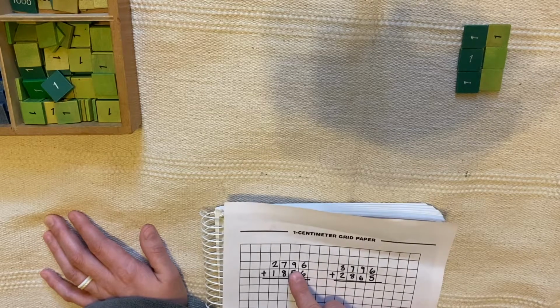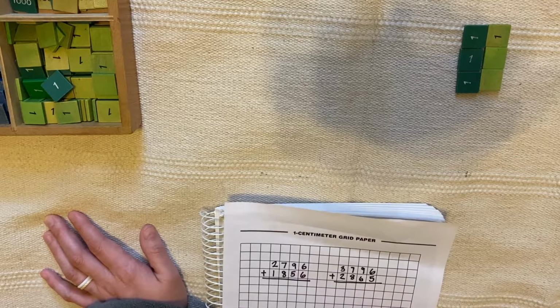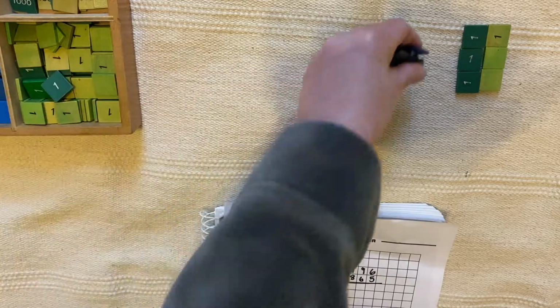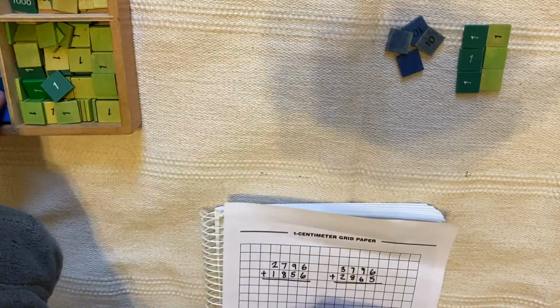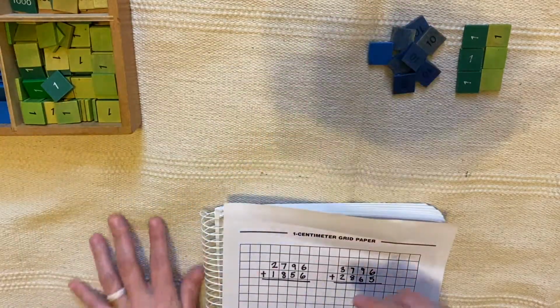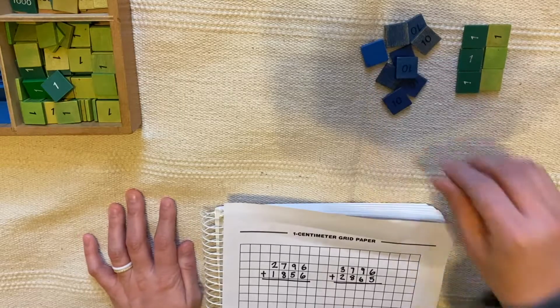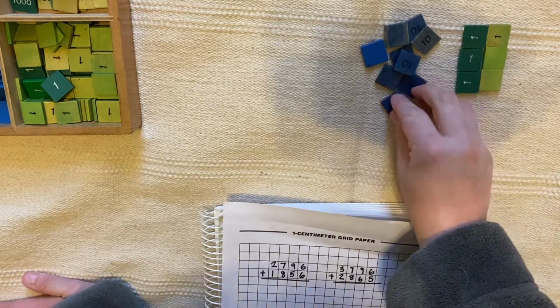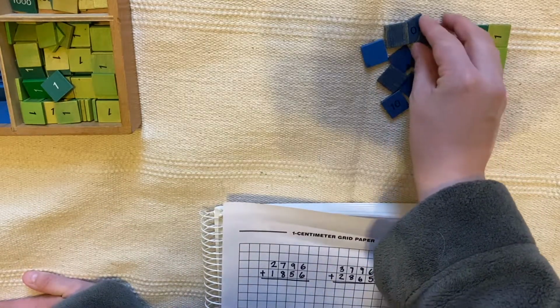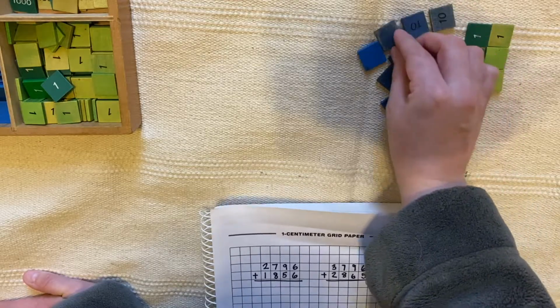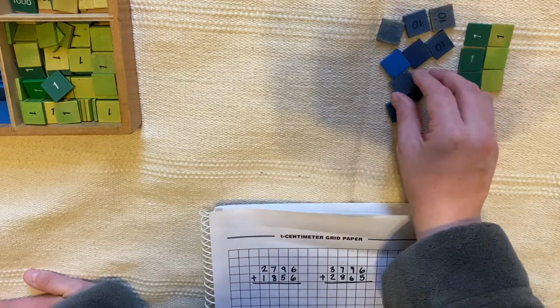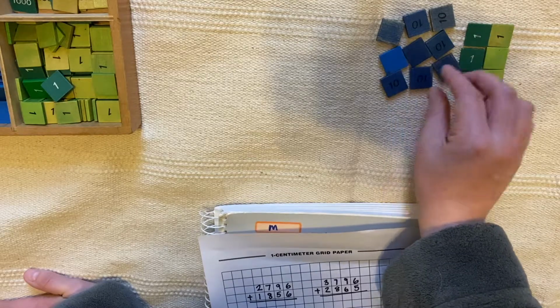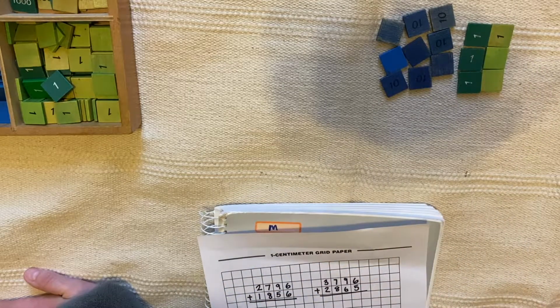Okay, then we're going to pop over to the tens place, and we see that we need 9 tens. So 1, 2, 3, 4, 5, 6, 7, 8, 9. Lay those out a little bit more nicely so you can at least see them all there. Okay, so we have 9 tens.